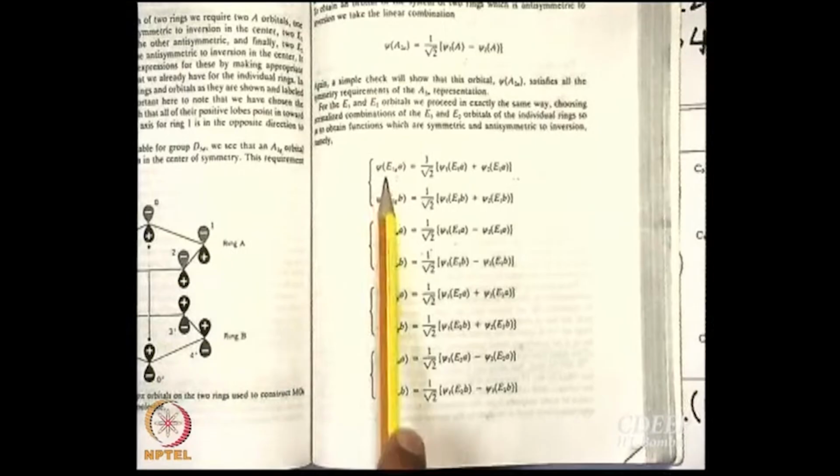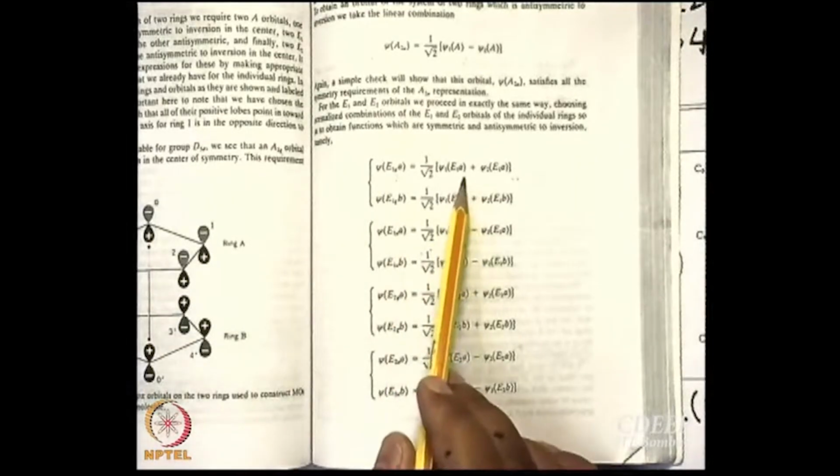What is there on the left hand side? On the left hand side, we have the SALCs of the two rings together. That is what we need when we want to talk about ferrocene. What do we have on the right hand side? What are these terms? Each term is an SALC of one of the rings. We might as well write this out completely in terms of 10 p orbitals.